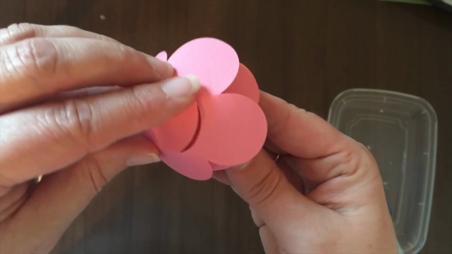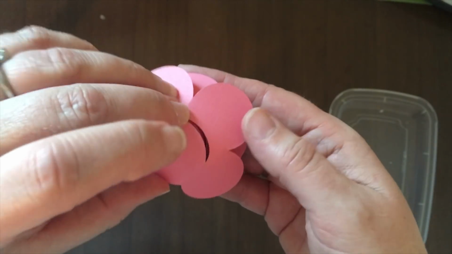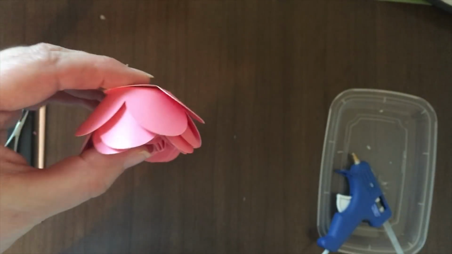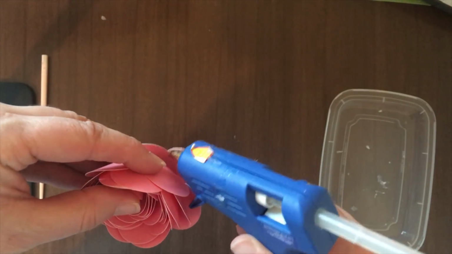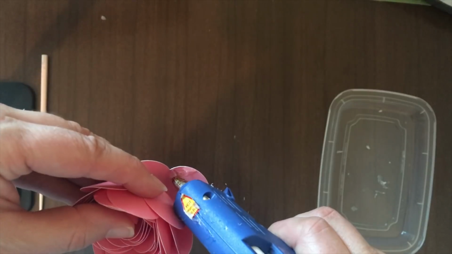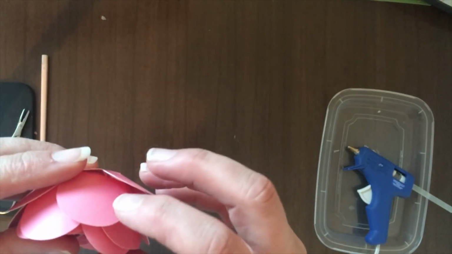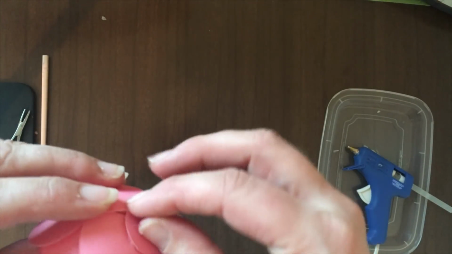The more you do, the easier it gets. And so when I find the right size, I hold it there and I put some glue on this petal on the outside, like so. Right there. Oops, I got a little bit too much.